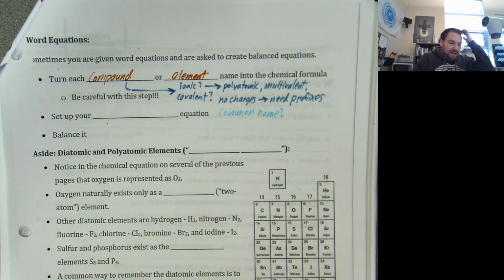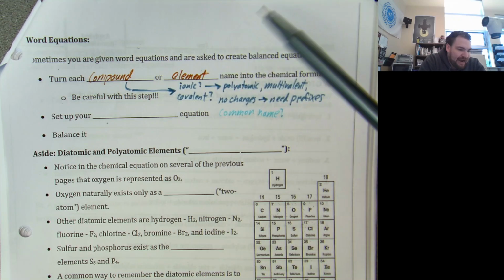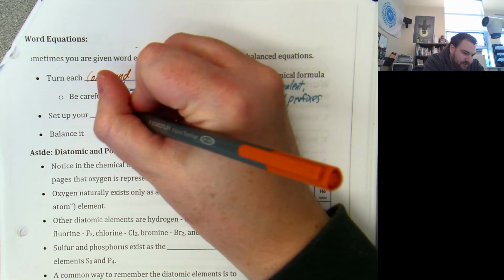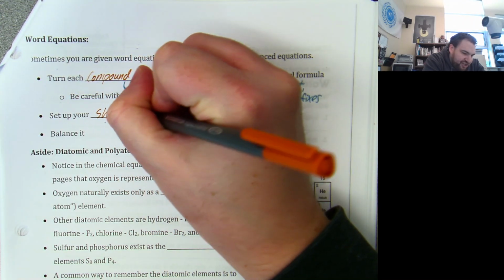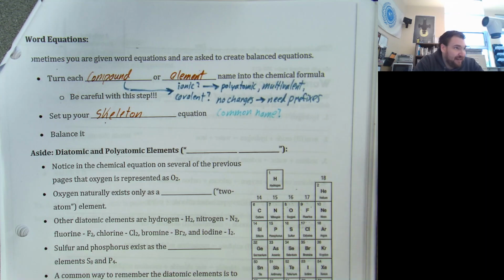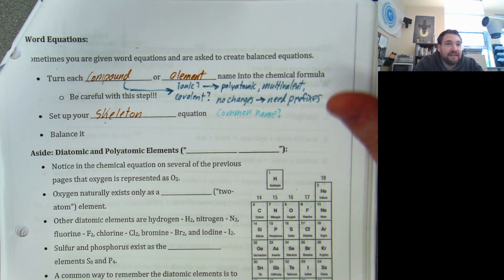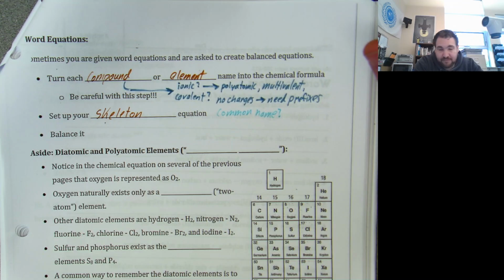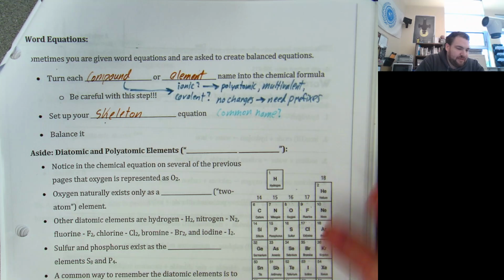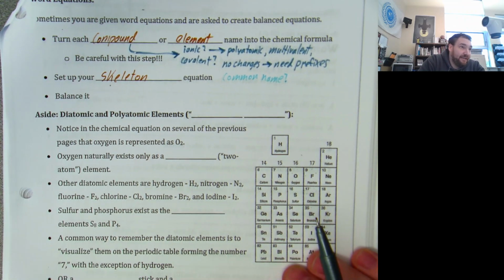So what we're going to do is take what you're given, and build the formulas for each individual piece. And then you'll balance. After you've got all the individual name pieces, you're going to make your skeleton equation, and you're going to balance stuff. Today, I'm going to relax the restriction on balancing. I'm going to give you the questions. All I want you to do is build them. You don't have to do any balancing today. But you will soon.